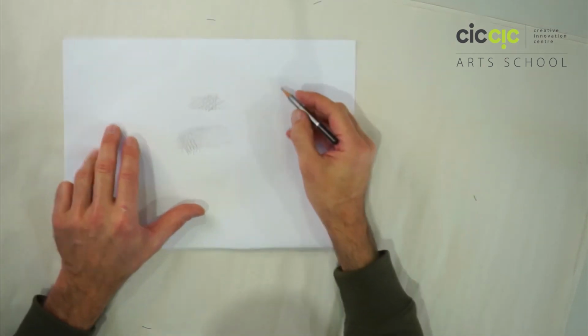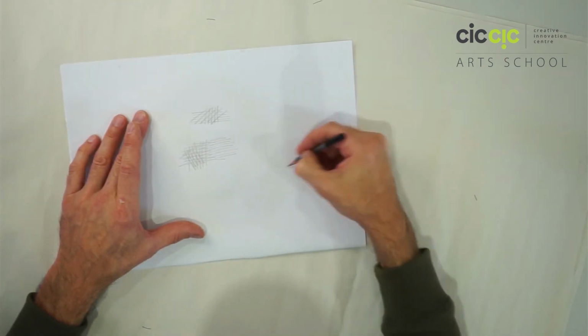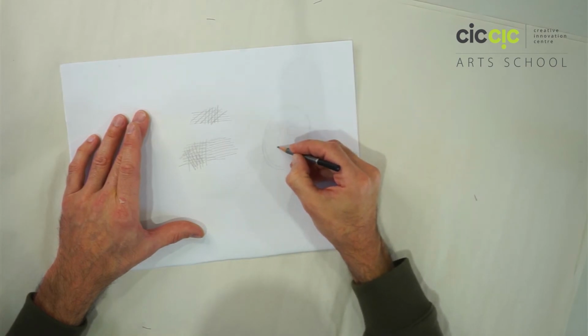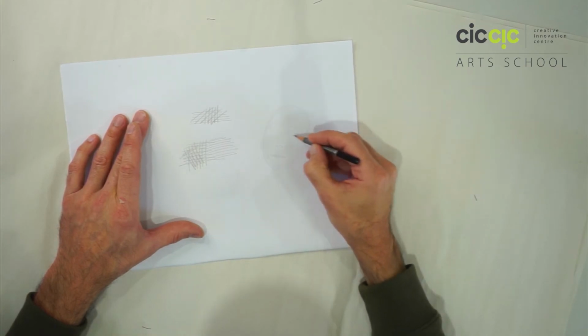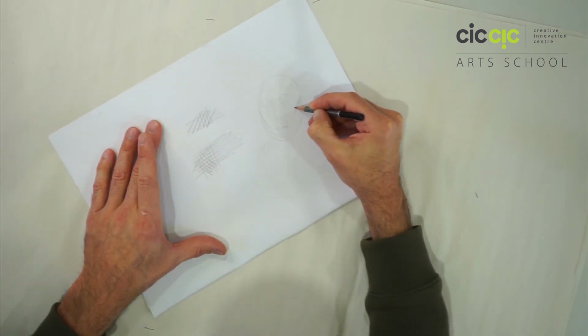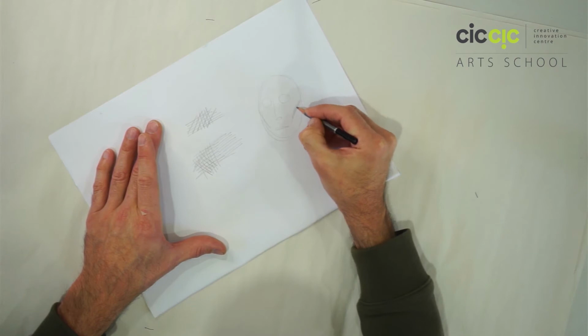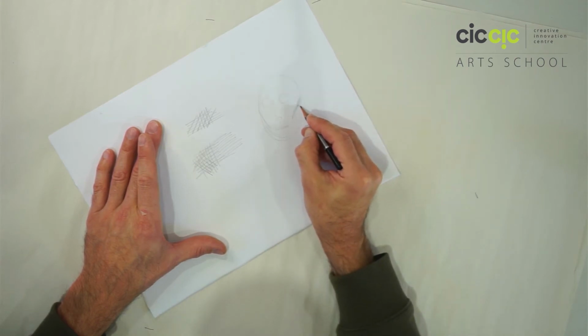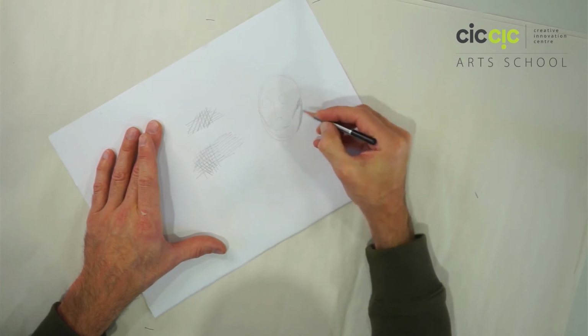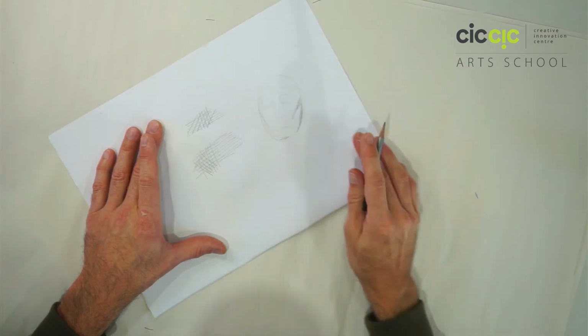So if I was drawing a face, I can use the cross-hatching to follow the form of the bone structure and reinforce areas of light and shadow through the use of cross-hatching.